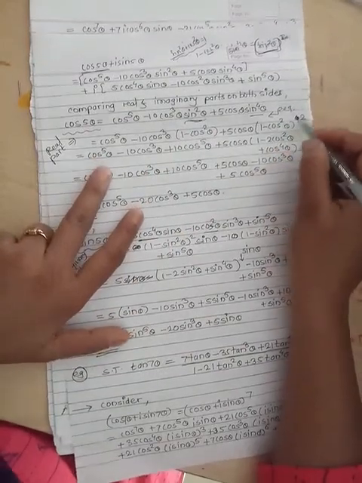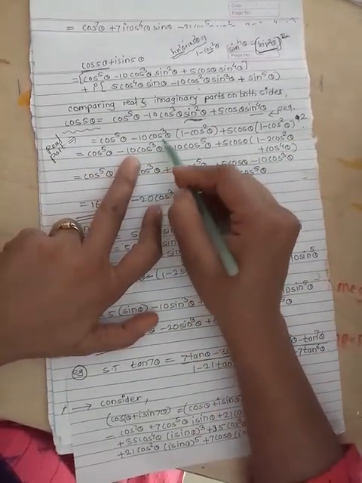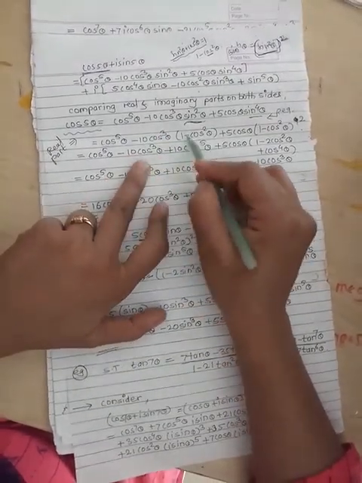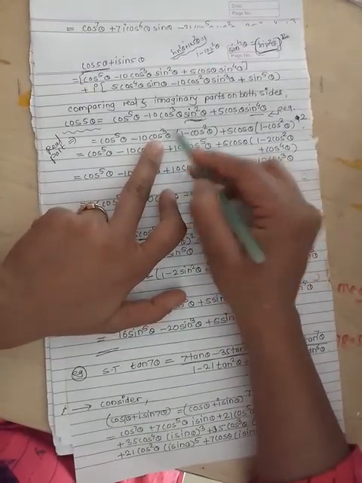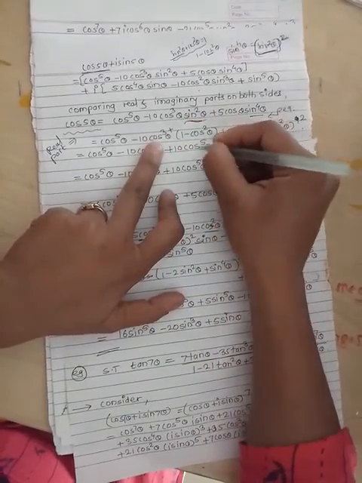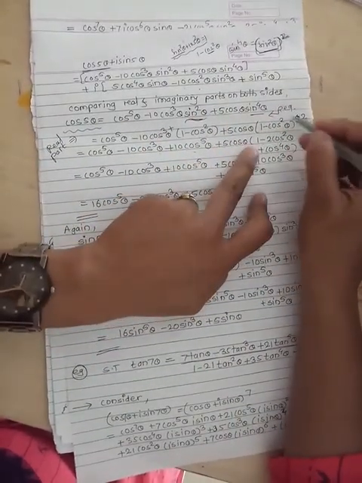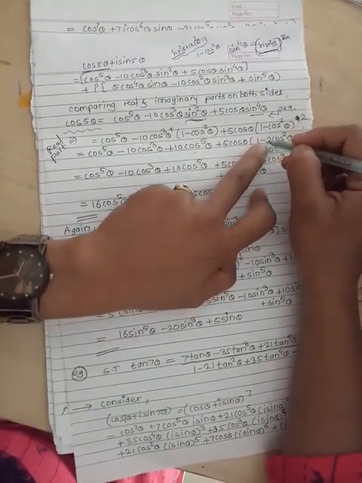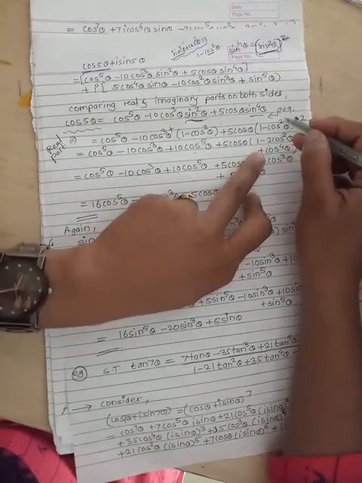Now expand this bracket square formula. So a minus b bracket square is a square minus 2ab plus b square, that is 1 minus 2 cos square theta plus b square.